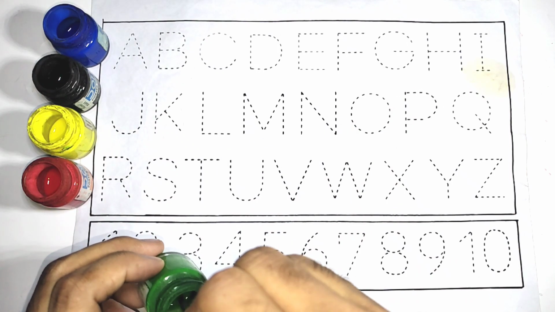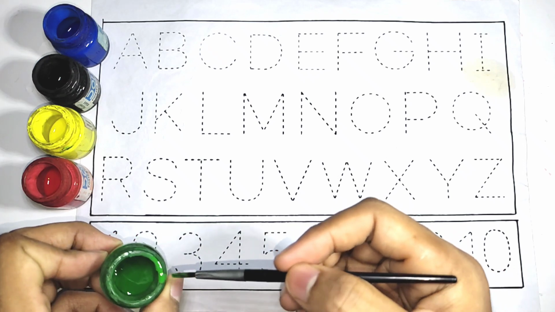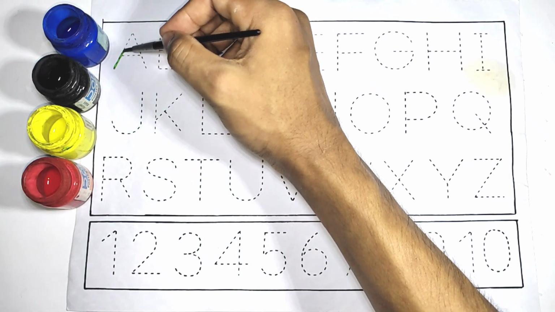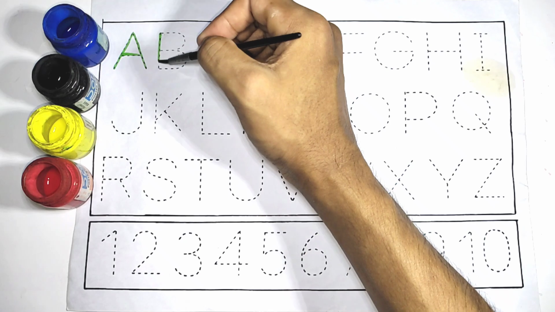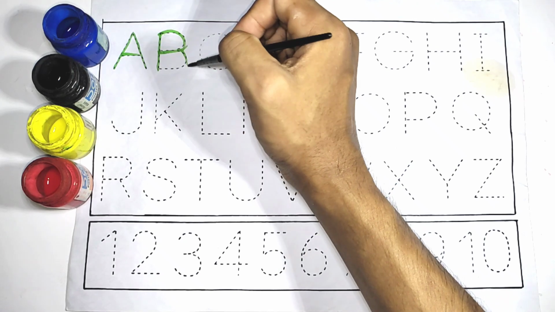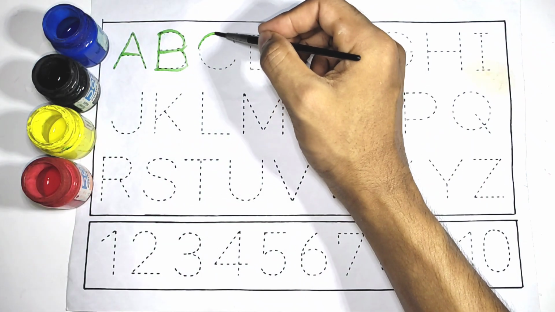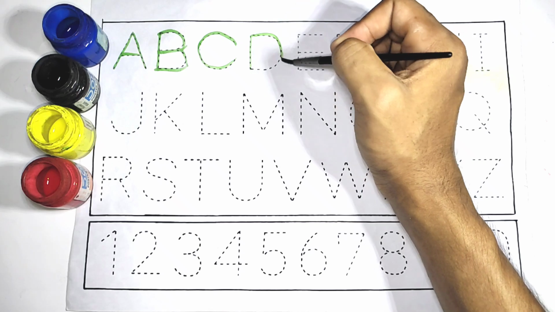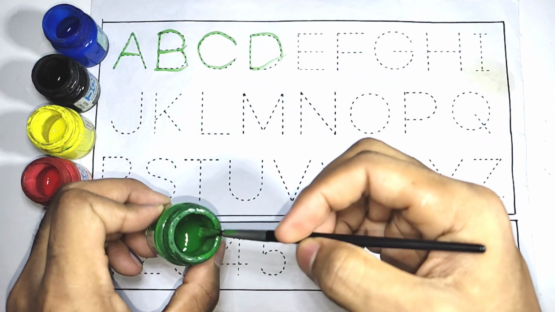Today we draw capital letter alphabets and numbers. First we use the color green and now we draw capital letter A. The next one is B. Kids, now we draw the letter C. The next one is D. D for dog, D for doll.